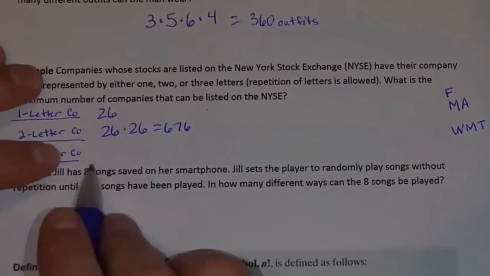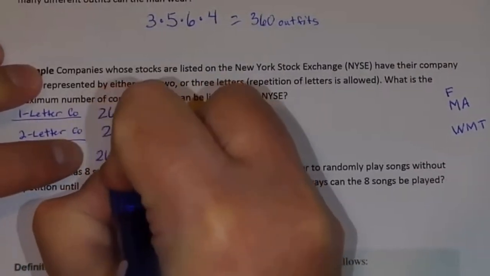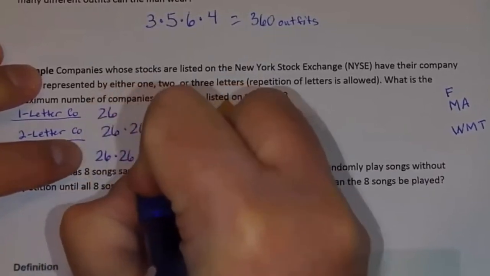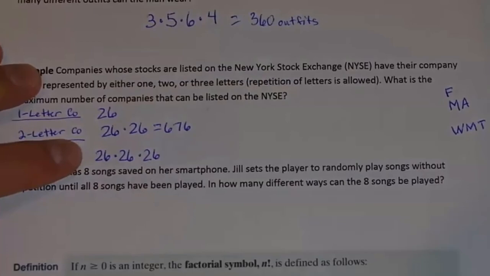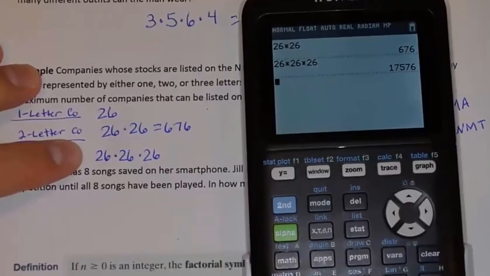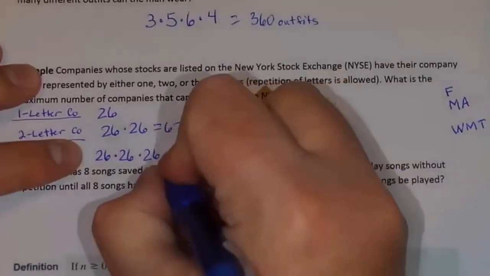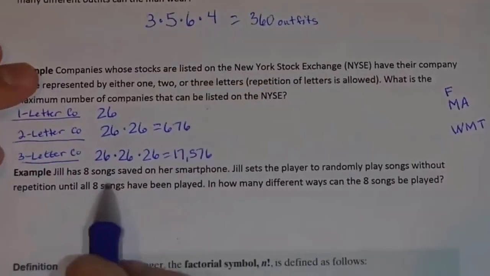So for the first letter, it could be any of the 26 letters. For the second letter, it could be any of the 26 letters. And for the third letter, it could be any of the 26 letters. So there would be 26 times 26 times 26, or 17,576 different three-letter companies.